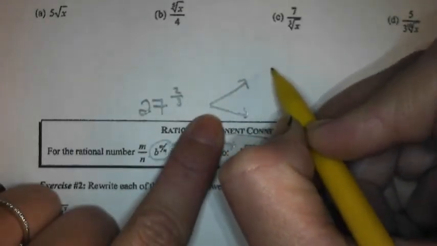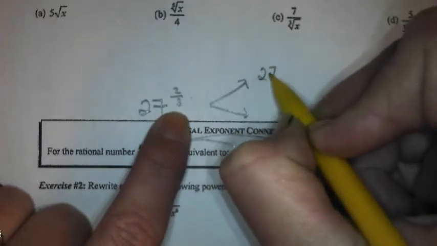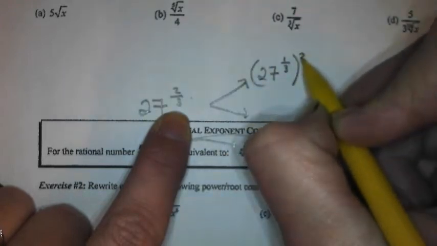I'm going to change the exponential form first. You know the power to power rule? When you raise an exponent to another exponent, you multiply. I could do this as 27 to the 1/3 power first and then square it.